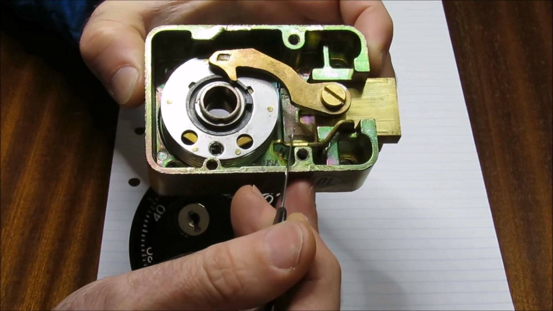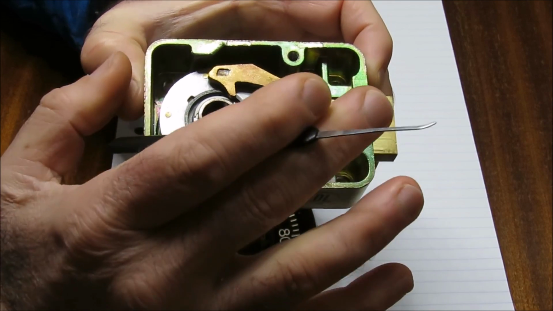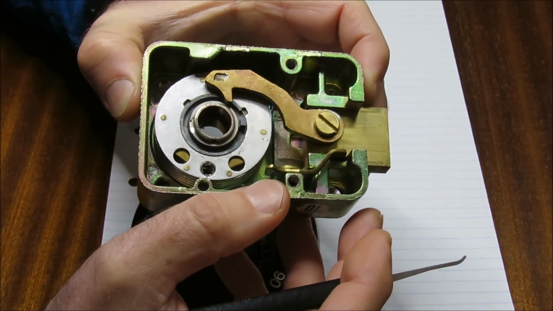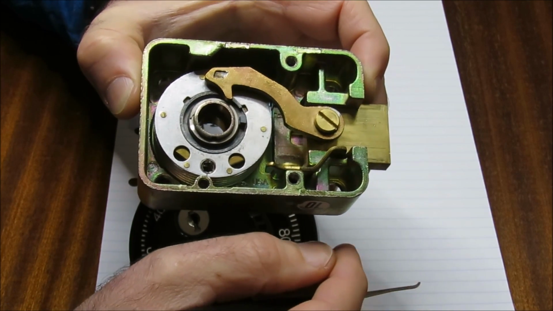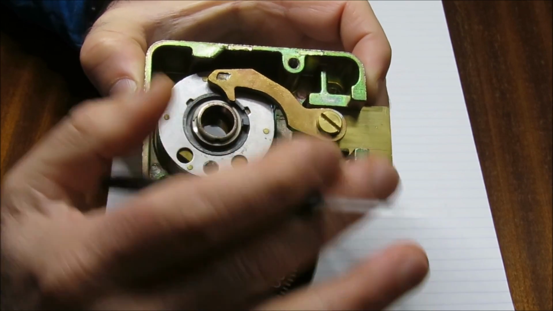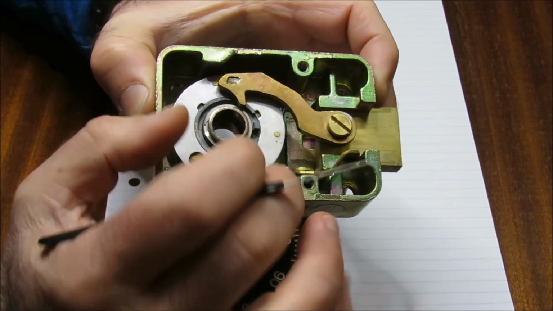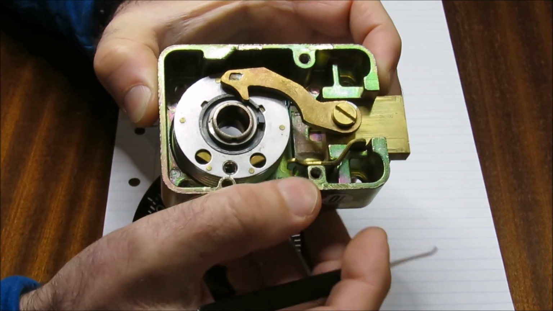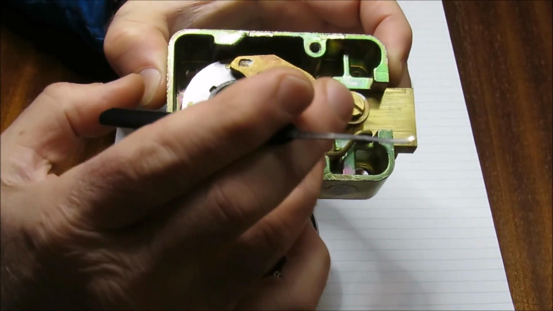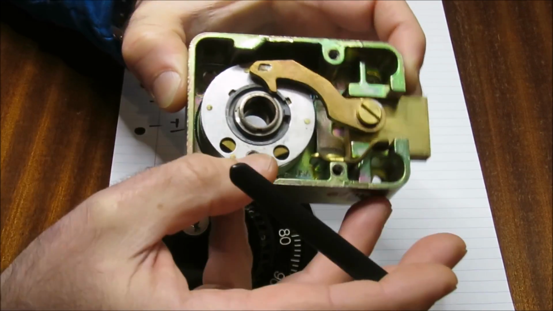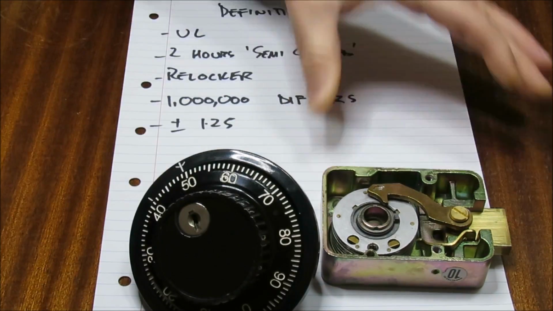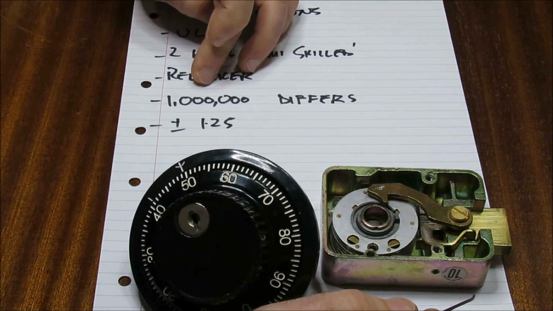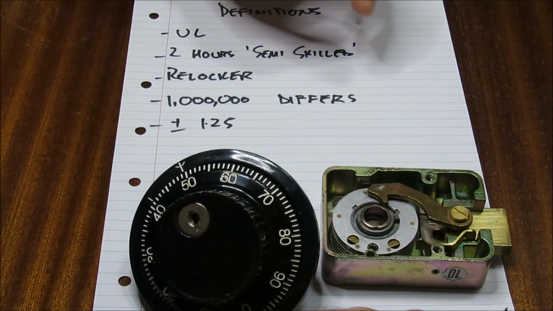So you imagine you are in a train or a trolley bus, something like that. The driver dies at the wheel and there's a dead man switch that will stop the trolley bus or the train. Right, this is kind of the equivalent of that. That's what a relocker does, and again we're going to talk about that in much more detail and why it's there in another vid.